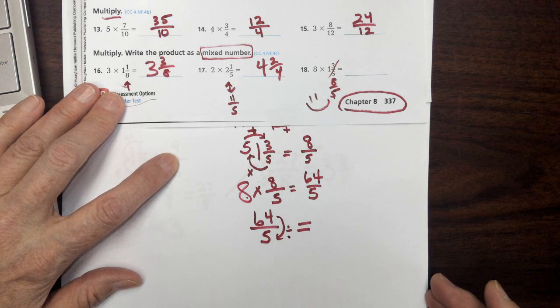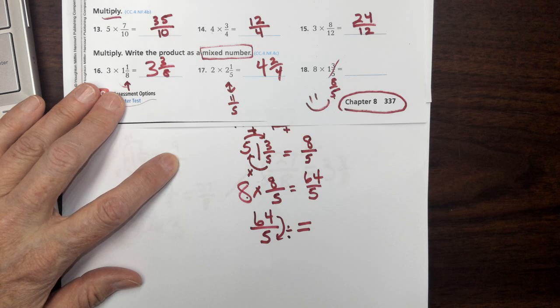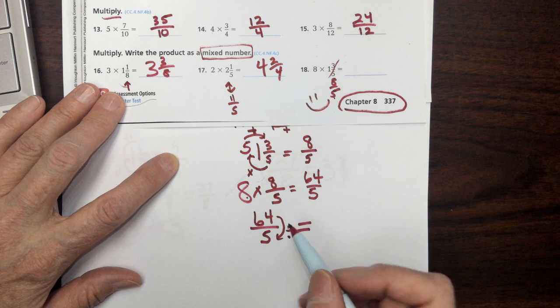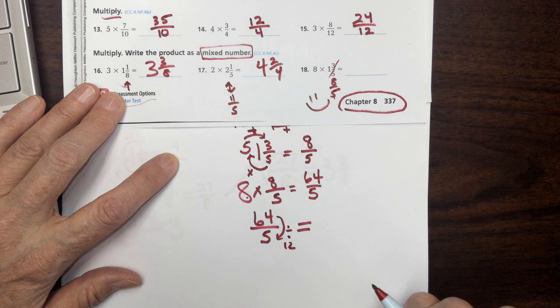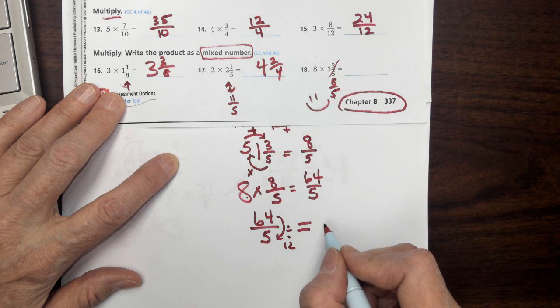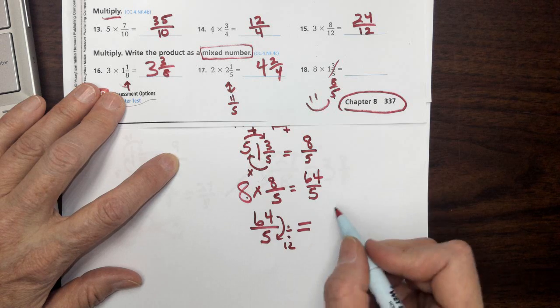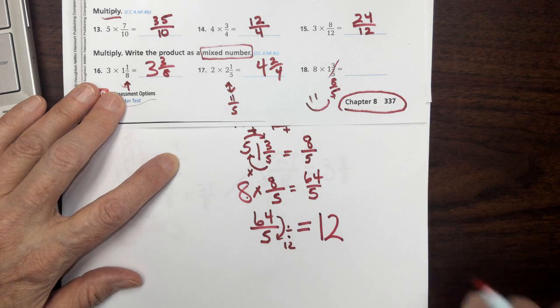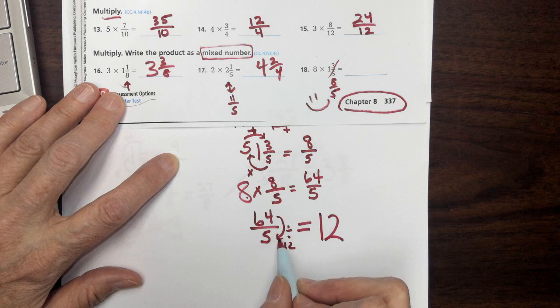5 times what gets close to 64? You know this, it's part of your multiplication facts. 5 times 12, right? What is 5 times 12? 5 times 12 is 60, right? We know it went 12 times, so that gives us our whole number.